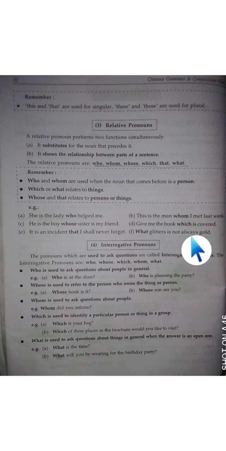What glitters is not always gold. So when we use 'what', it relates to a thing. Glitters means that which always shines is not gold. Okay, so here we will use 'what' because it is a thing.